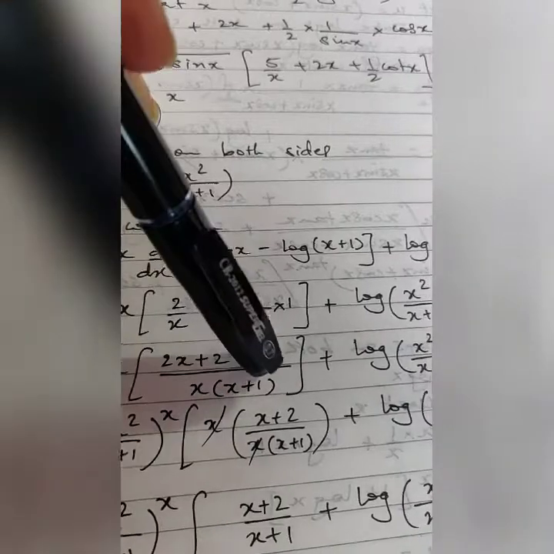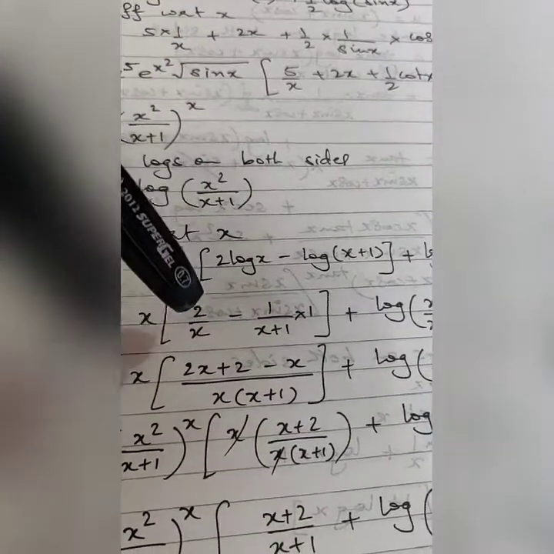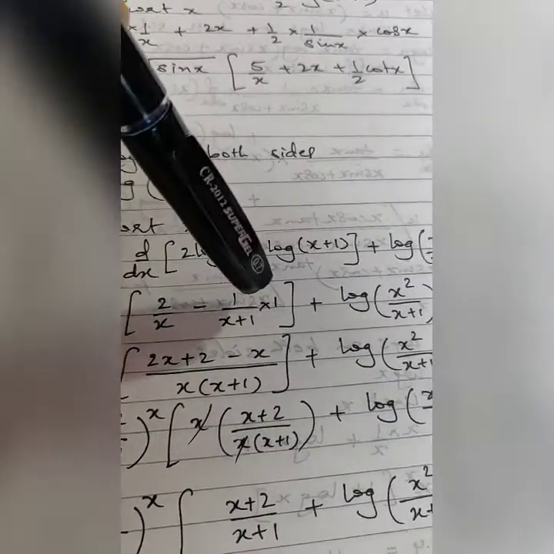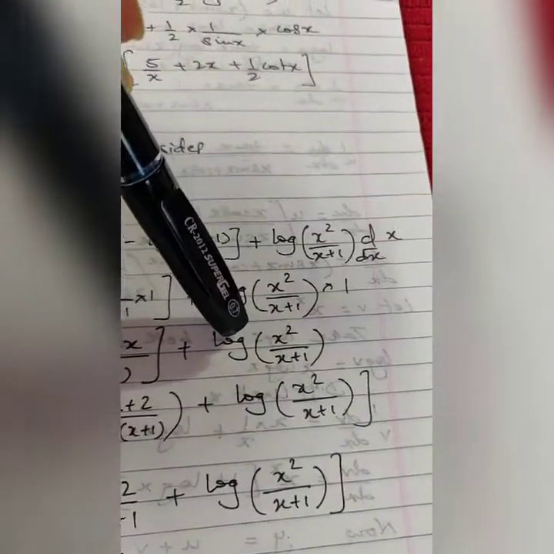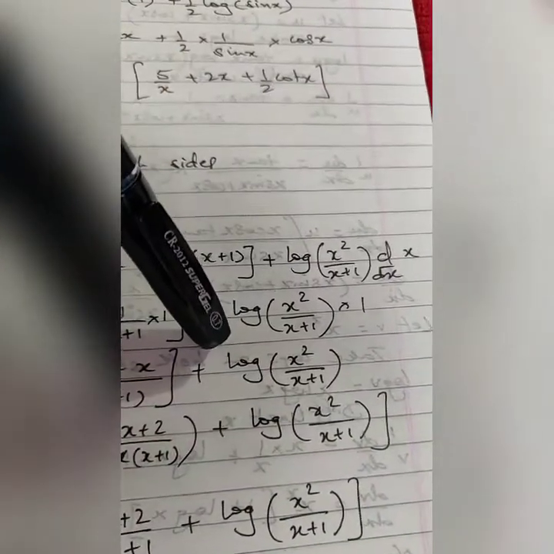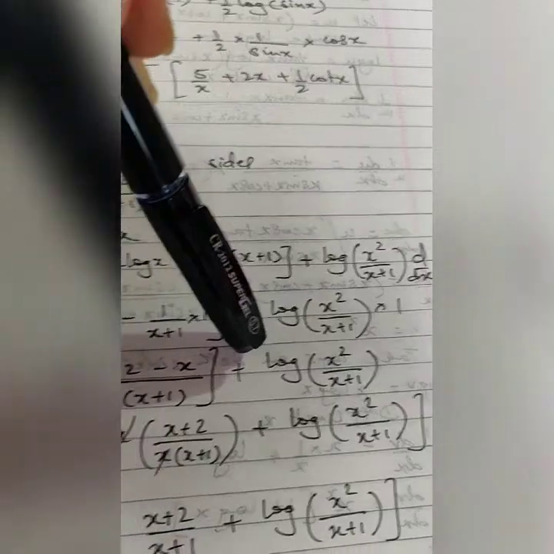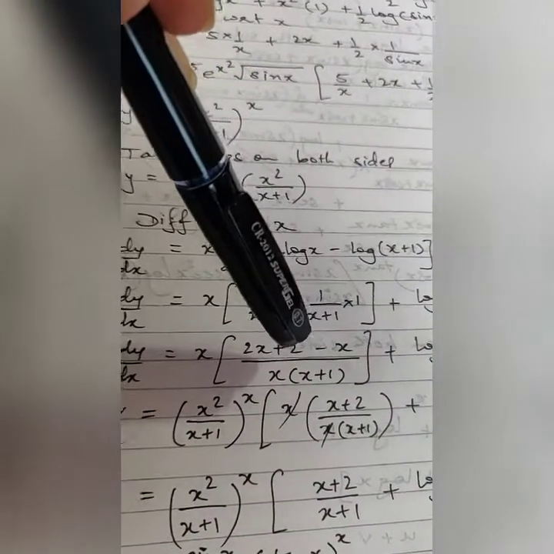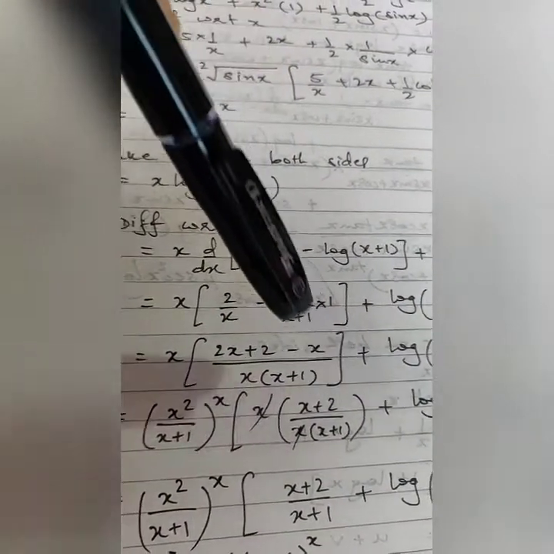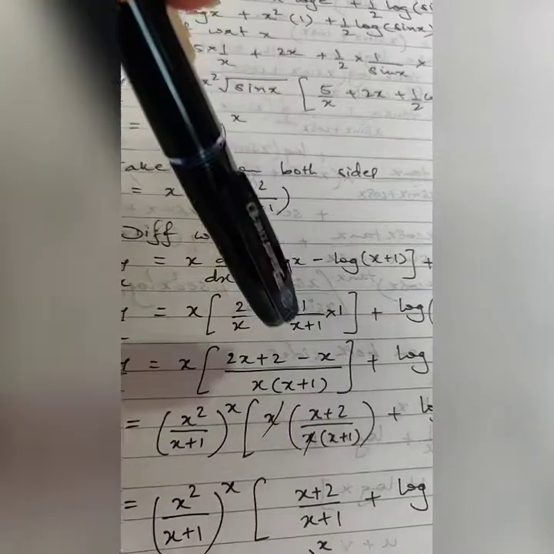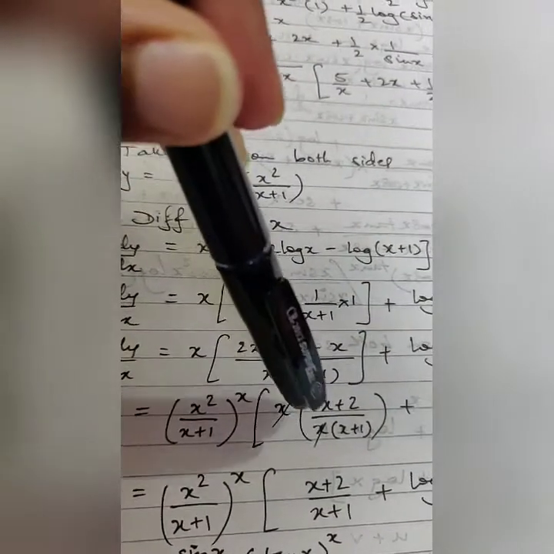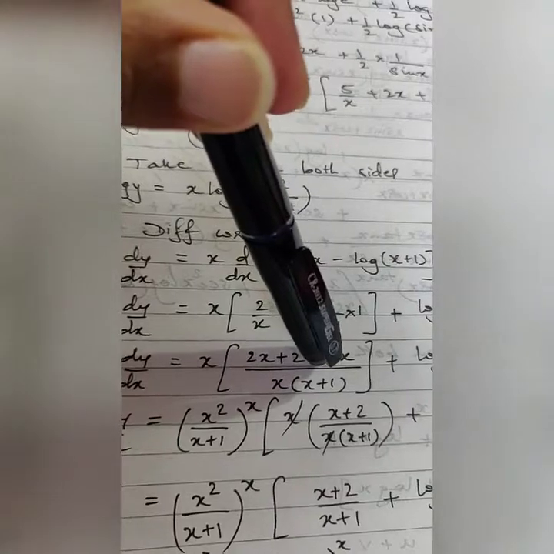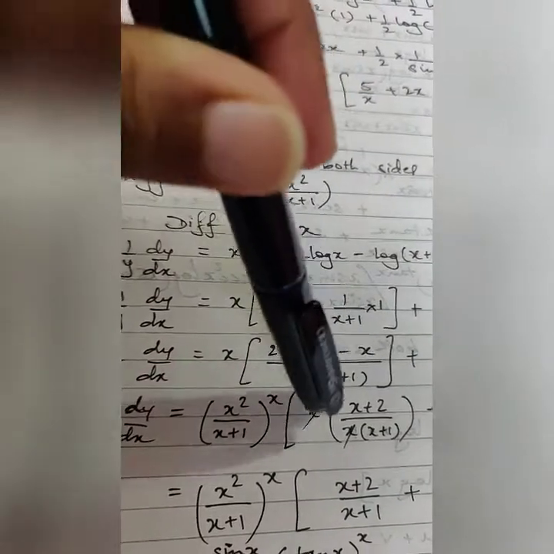So x into x plus 1 is the LCM. X plus 1 gets multiplied with 2, you get 2x plus 2. This x goes and multiplies with this 1, so you get minus x over here. The other part, log of x square upon x plus 1, remains as it is. Now we just simplify this. We get x plus 2, because 2x minus x becomes x, x plus 2 upon x into x plus 1. This x, when it multiplies with x plus 2 upon x into x plus 1, will get cancelled.